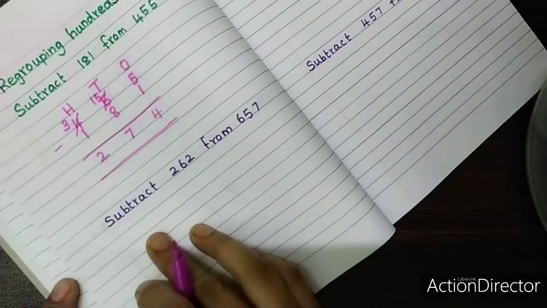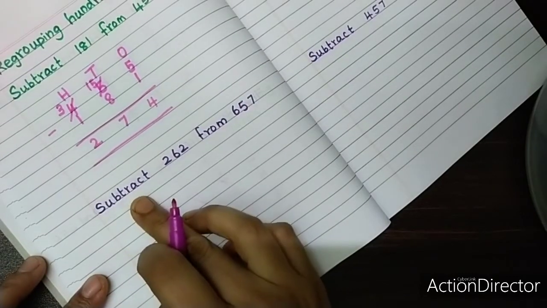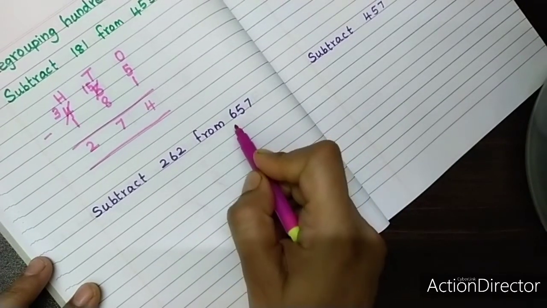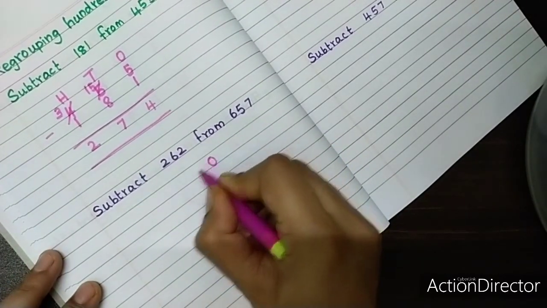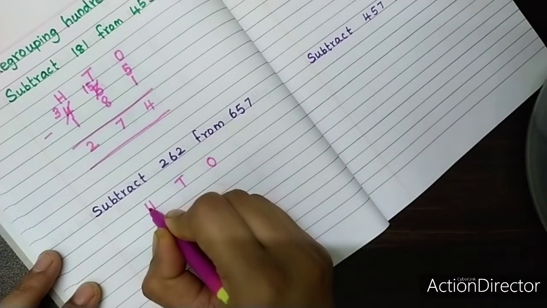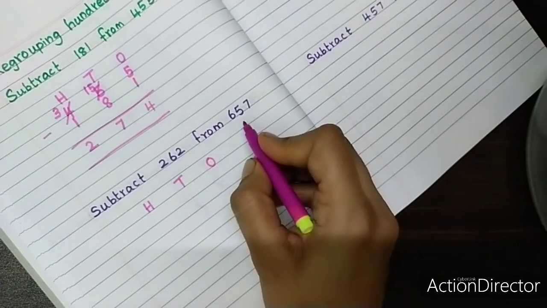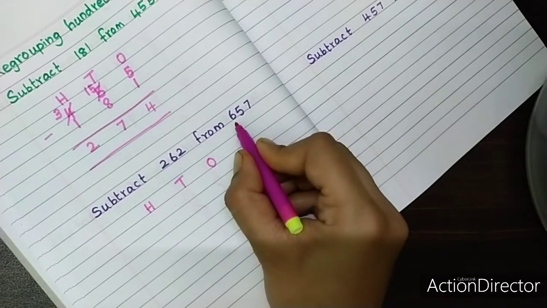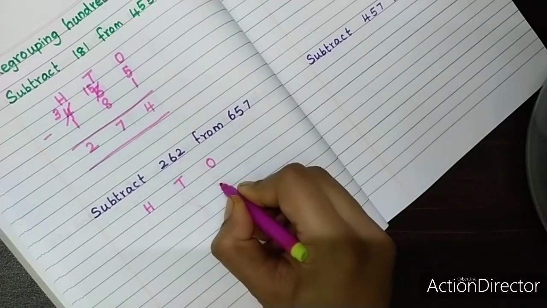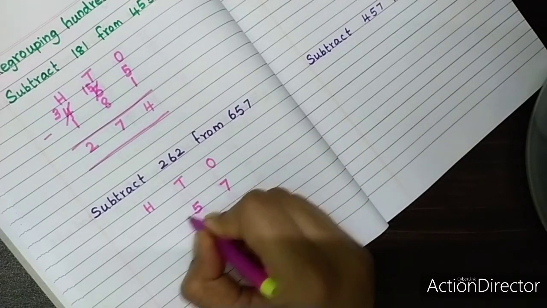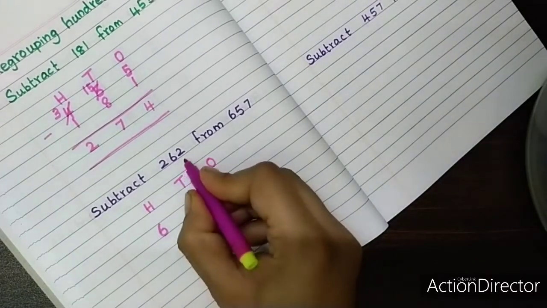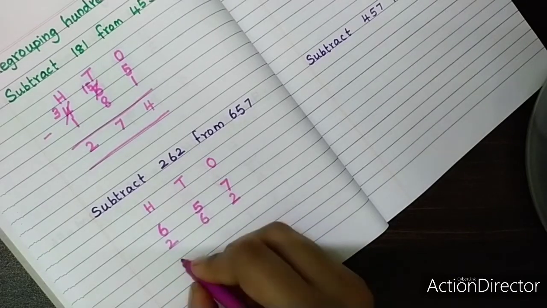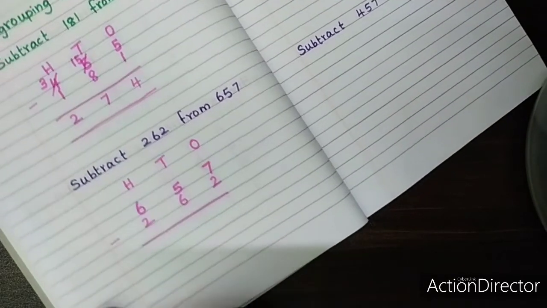Now we are going to see one more example, that is subtract 262 from 657. So we are going to write the place values: ones, tens, hundreds. Now we are going to write the digits, always the bigger number on the top. So it is 7 ones, 5 tens, 6 hundreds. The next number is 2 ones, 6 tens, 2 hundreds. Now we are going to subtract.